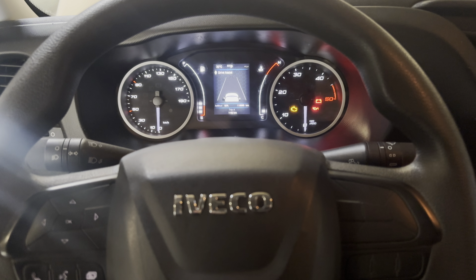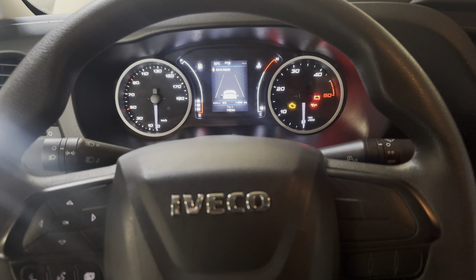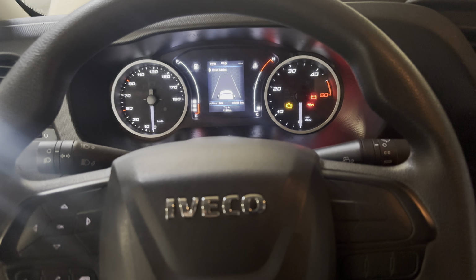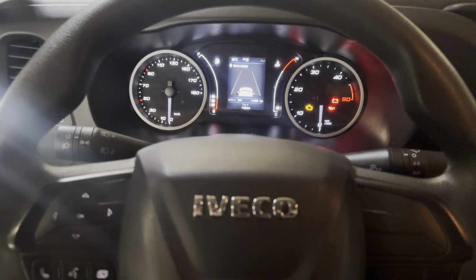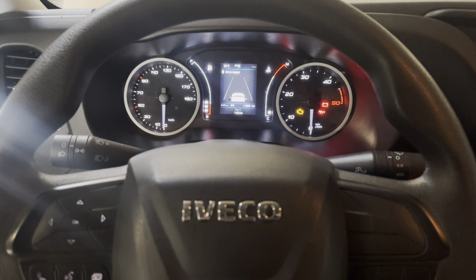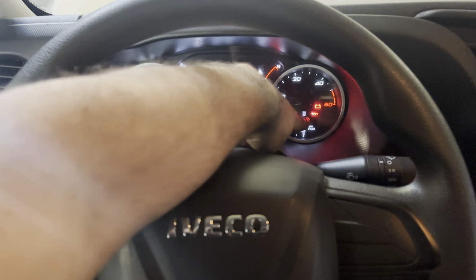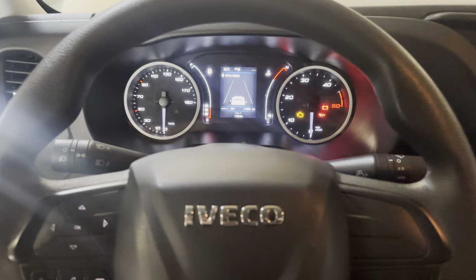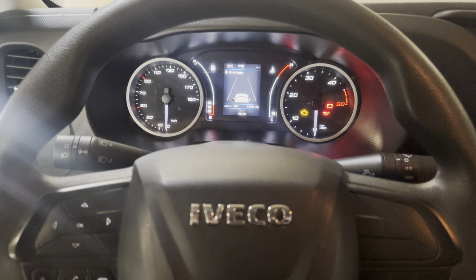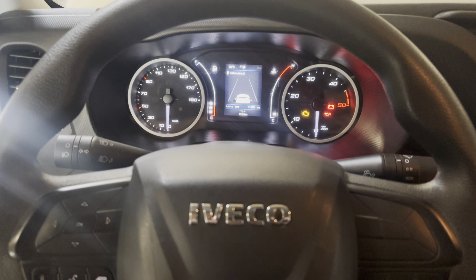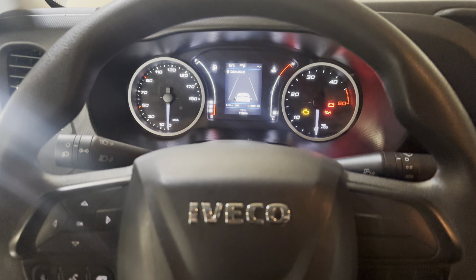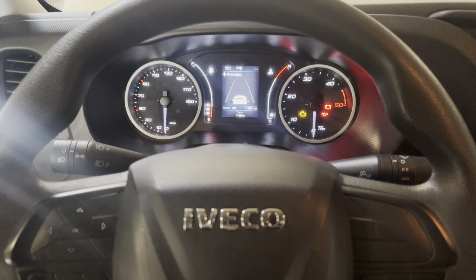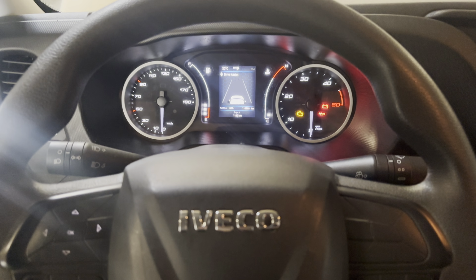In today's video I'm going to show you how to reset the service oil reset indicator of an Iveco Daily. This one comes from 2016 to 2019. We have a flashing light. This light is flashing. It's not a sign of low oil level or oil pressure. It's just a reminder for changing the oil.